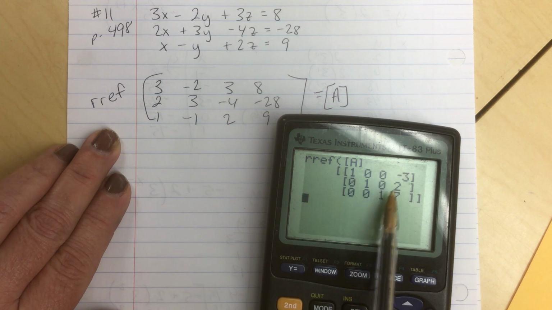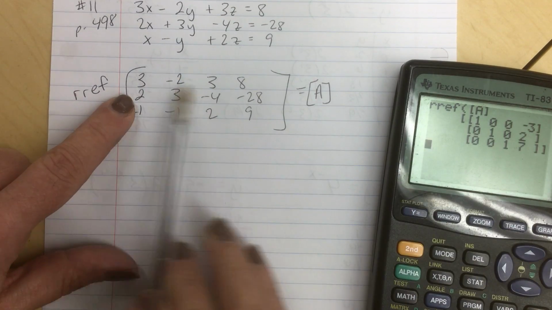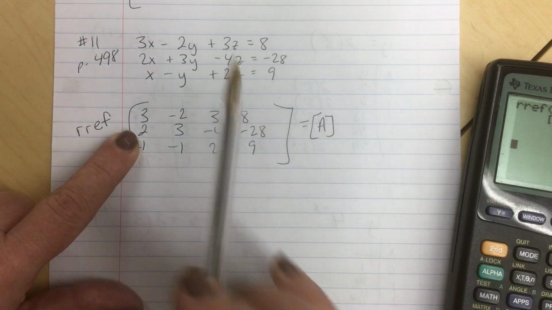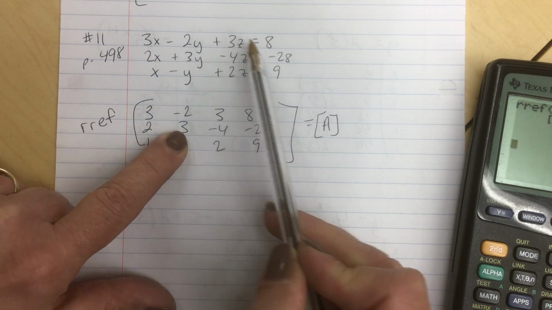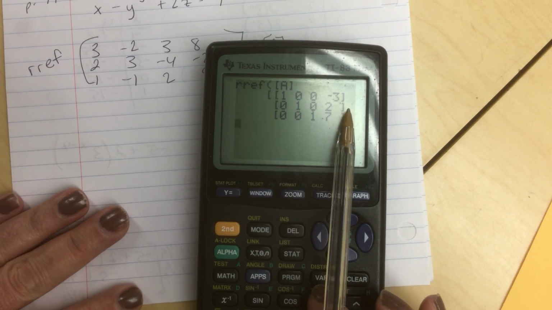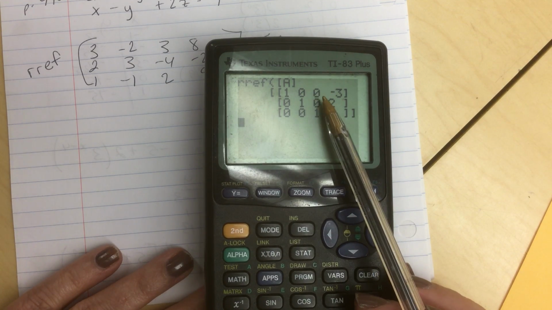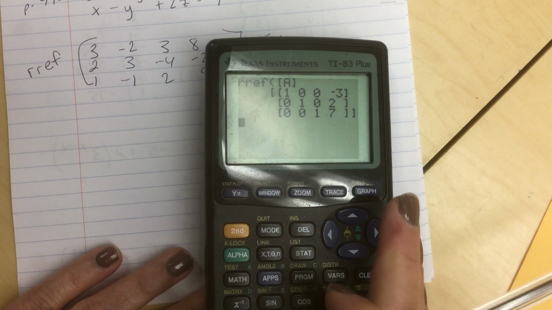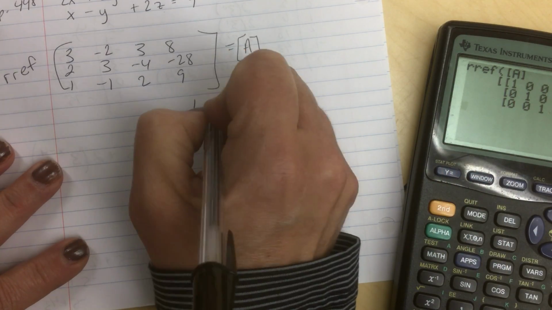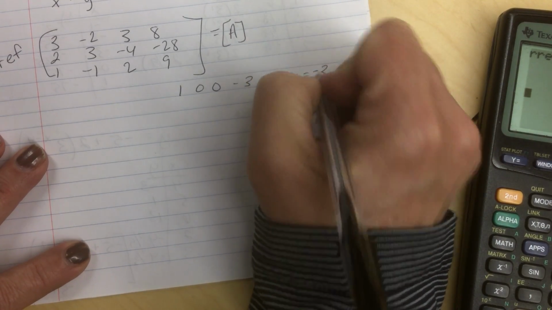So you get a matrix like this. This is what makes it row reduced, 1, 0, 0, 0, 1, 0, 0, 0, 1. So if this row goes with the equation 3x minus 2y plus 3z equals 8, then 1, 0, 0, -3 goes with 1x plus 0y plus 0z equals -3, which means x equals -3.